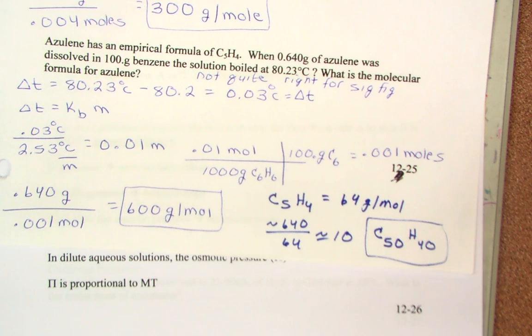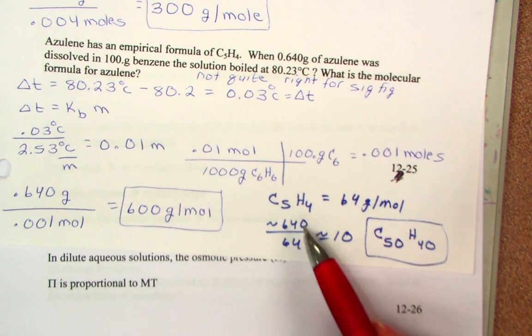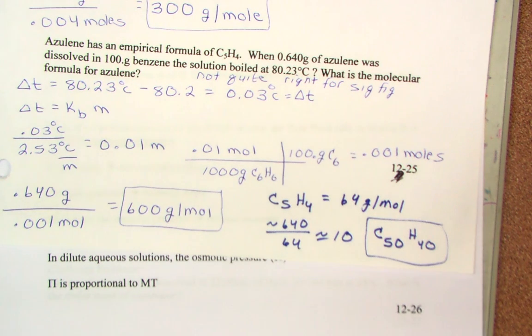And what we saw up here and had a discussion about is someone rounded to 600 and divides by 64, you get 9. So this is one of those areas where it does make a difference in your answer if you round once at the end or if you round along the way.